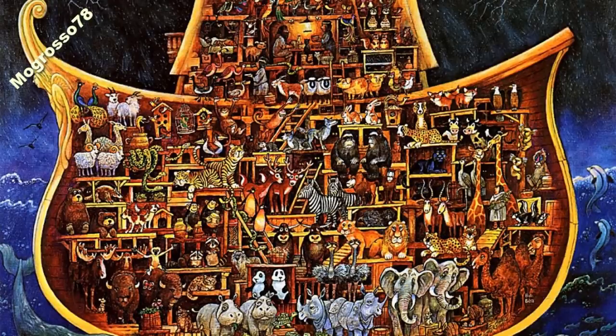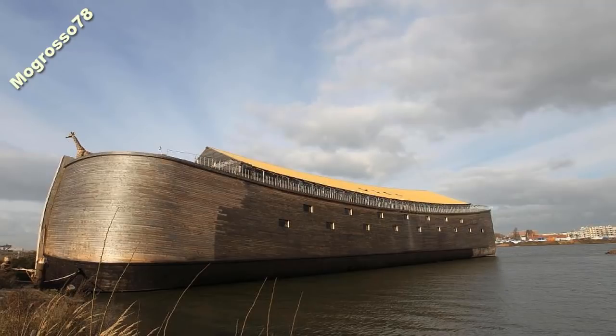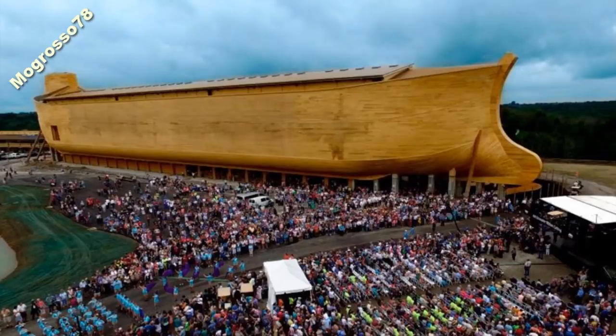The first step is to know the features of the ark God asked Noah to build. We find that information in verses 14, 15, and 16 from chapter 6. Make thee an ark of gopher wood. Rooms shalt thou make in the ark, and shalt pitch it within and without with pitch. And this is the fashion which thou shalt make it of. The length of the ark shall be 300 cubits, the breadth of it 50 cubits, and the height of it 30 cubits. A window shalt thou make to the ark, and in a cubit shalt thou finish it above. And the door of the ark shalt thou set in the side thereof, with lower, second, and third stories shalt thou make it.